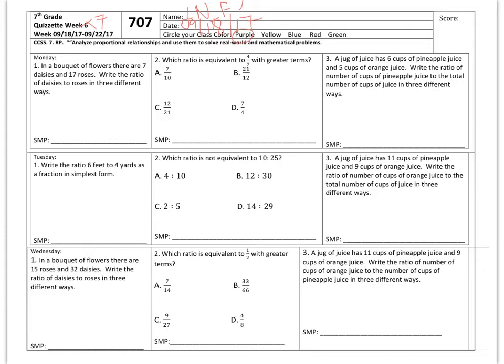All right, so on Monday, number 1, it says, in a bouquet of flowers, there are 7 daisies and 17 roses. Write the ratio of daisies to roses in 3 different ways. So daisies, how many daisies do you have? You have 7 daisies. And how many roses? 17. So the way you write a ratio is 7 to 17 using that colon. Or you can say 7 to 17. Or you can say 7 over 17. So those are the 3 different ways.